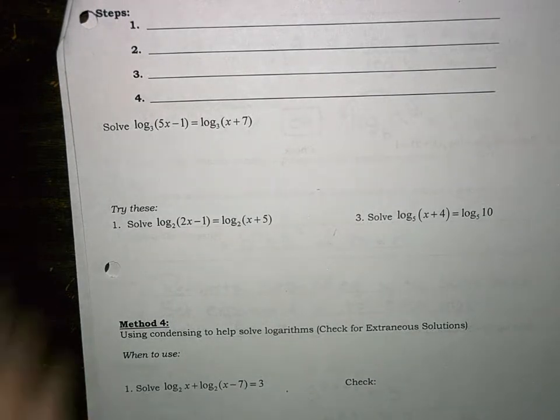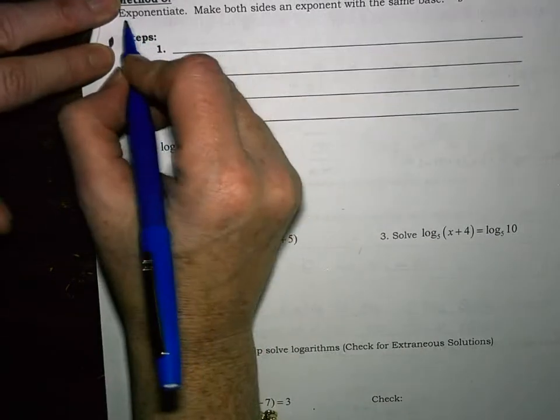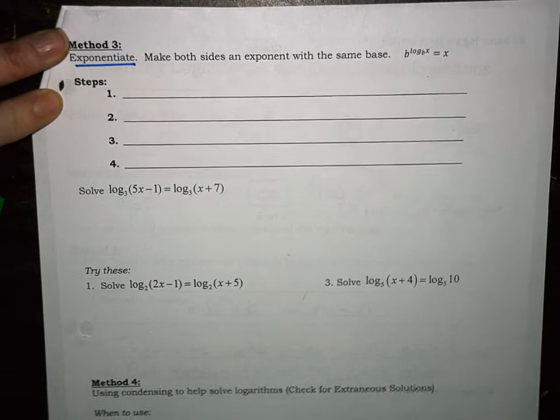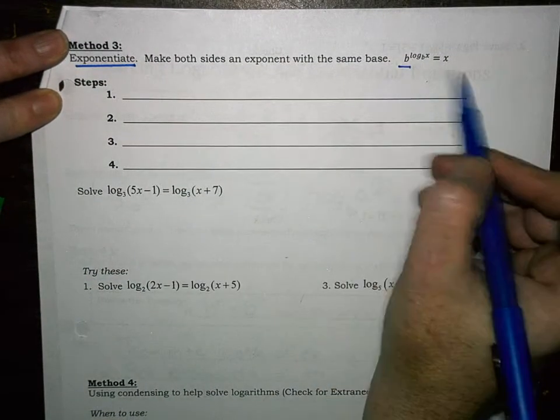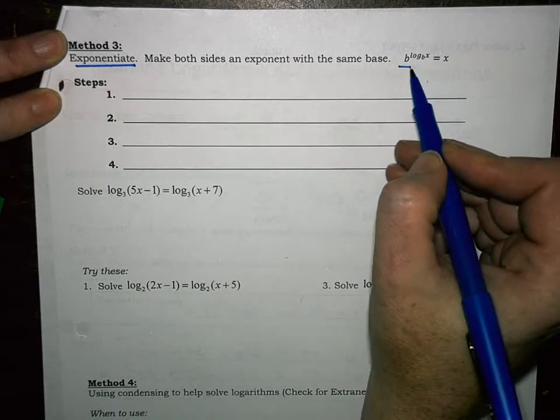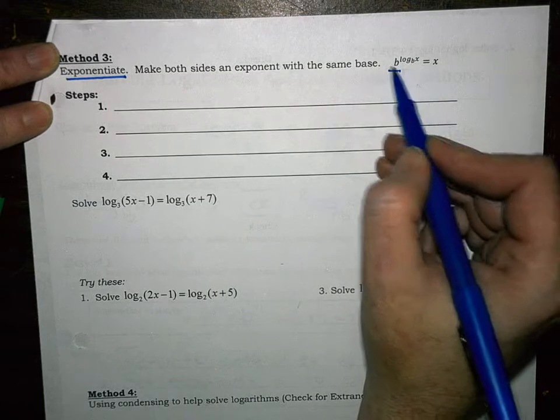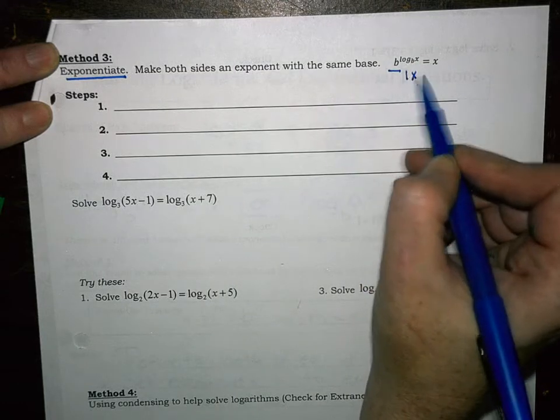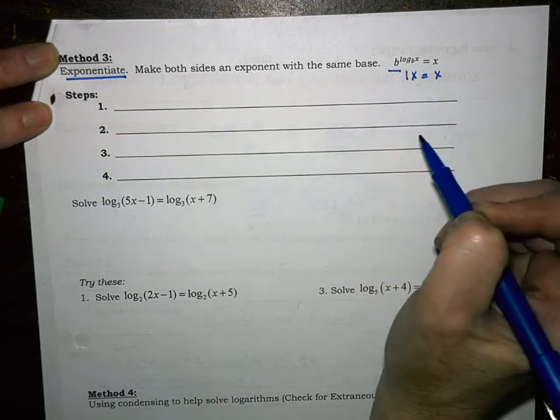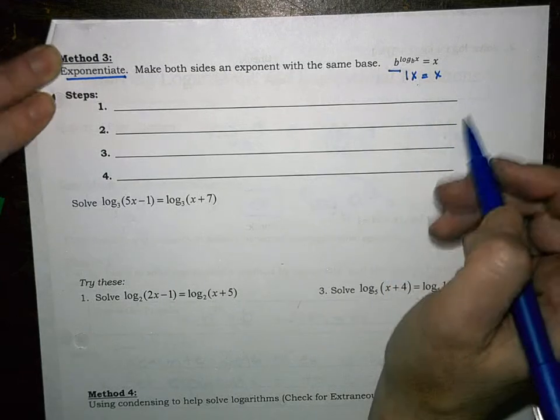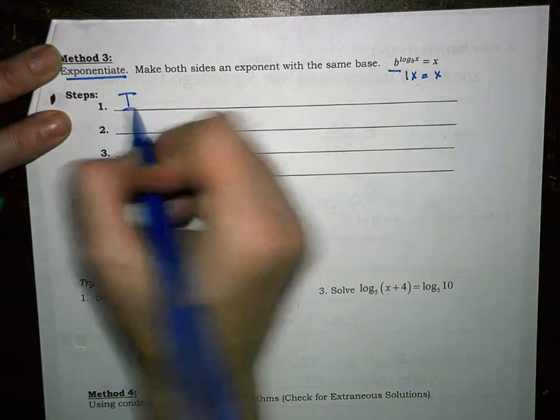All right. The third method or situation is when we need to exponentiate. We just took the log of both sides. Now we're going to raise things to the same base. We're going to raise both sides to the same base, because what happens if I have b to the log base b of x? Well, these cancel out to 1 times x equals x, just like the last problem, but in reverse.